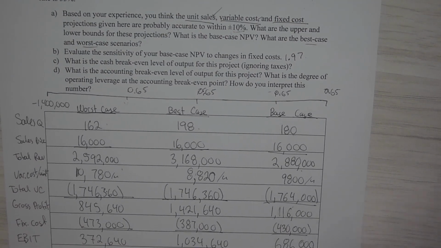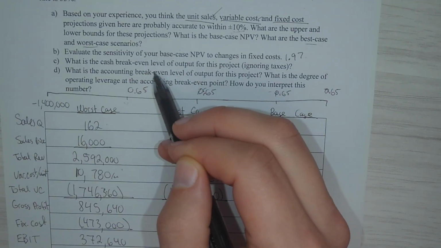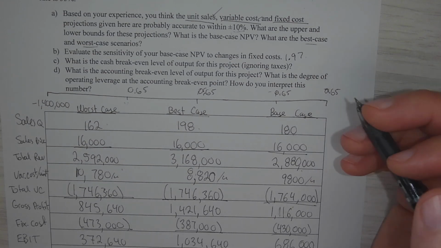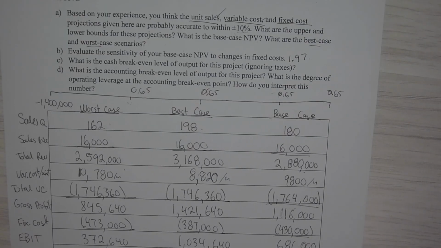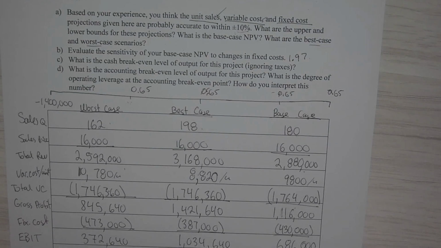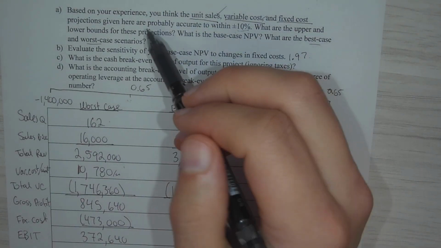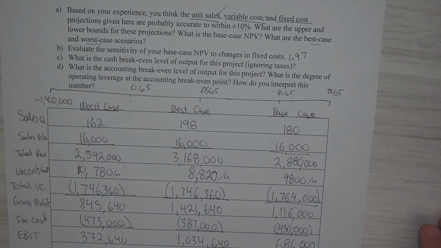Now the next part asks us for our cash break-even and then our accounting break-even. So what is the difference between cash break-even and accounting break-even? Well, break-even is the point that you pay off the fixed costs for the output of the project. So basically each year you make $0. That's your break-even point. How many do I need to sell this year to make $0? Now cash means forget about any non-cash expenses, only worry about how much to make my cash go to 0. Whereas accounting wants to know even those expenses that are non-cash based.